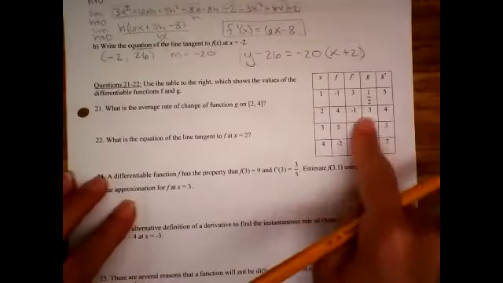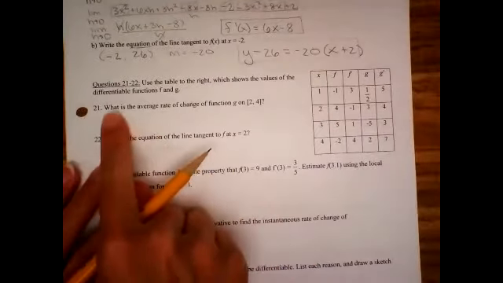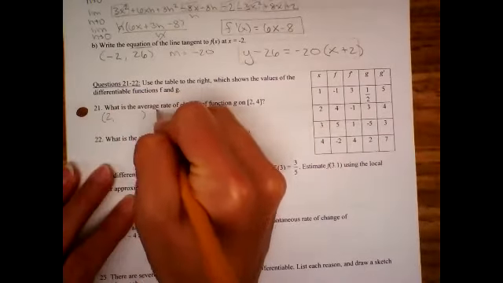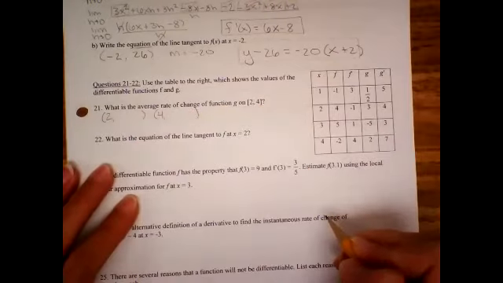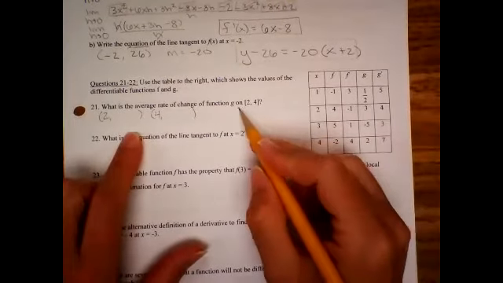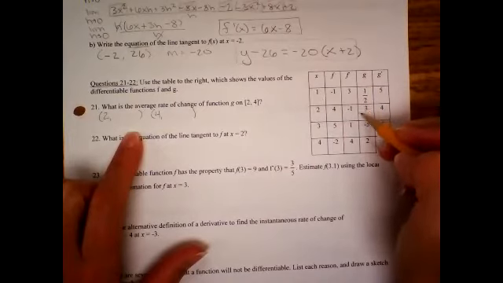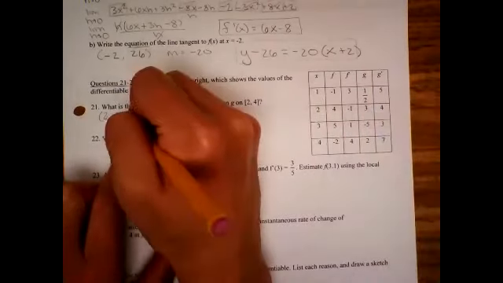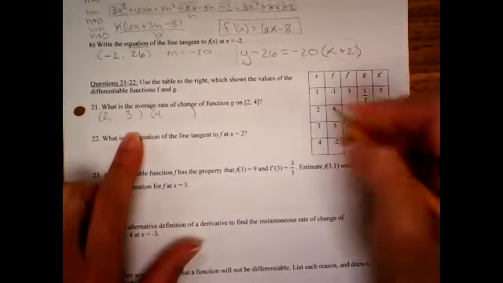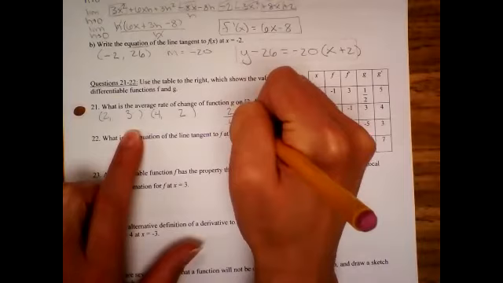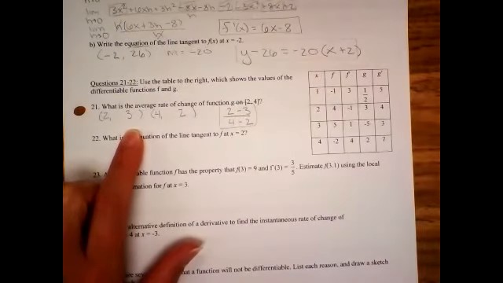All right, here we're going to use this table for the next 2 questions. Average rate of change just means slope. So we want the points. For 2 and 4, you just have to make sure you read the table correctly. So function g, so we're going to be looking at this column. 2 gives us 3, and then 4 gives us 2. And then we're just going to do the slope. And again, I'm fine with you stopping there. You don't have to simplify it.